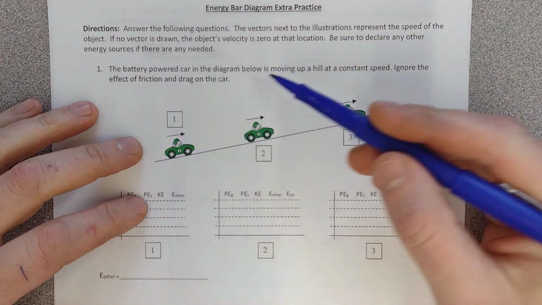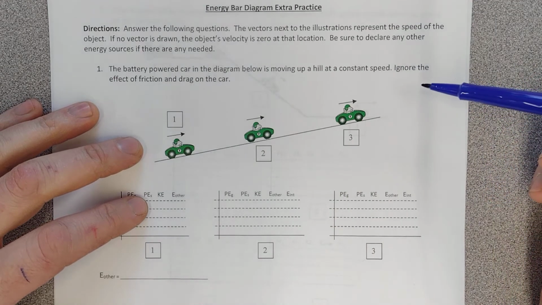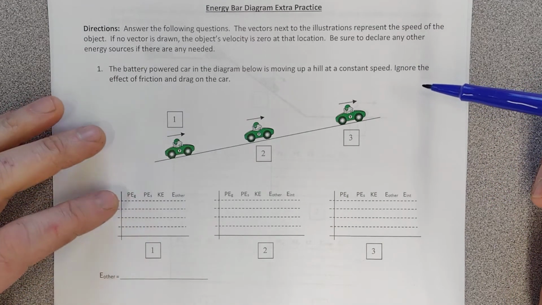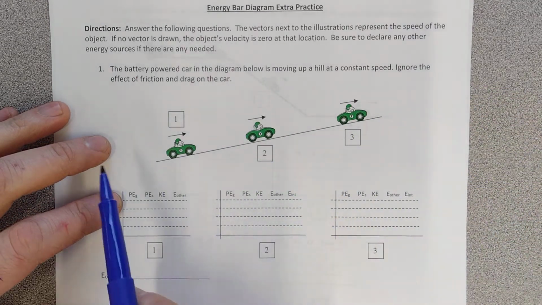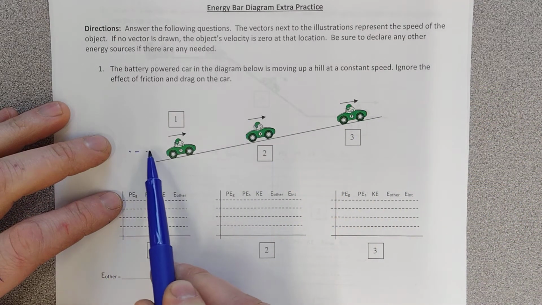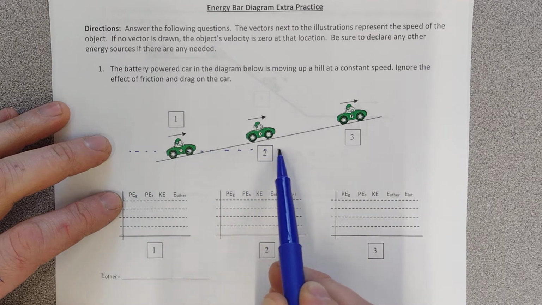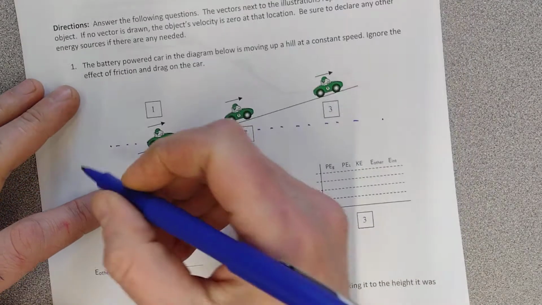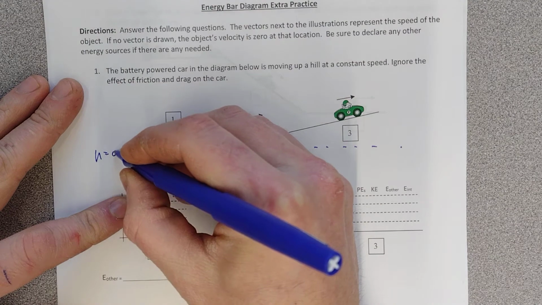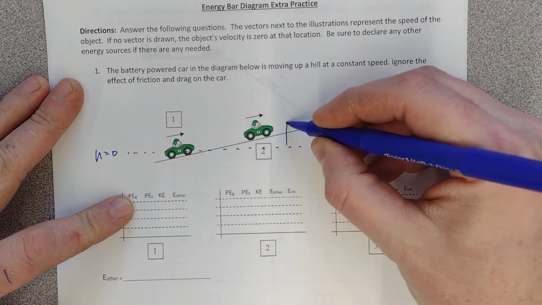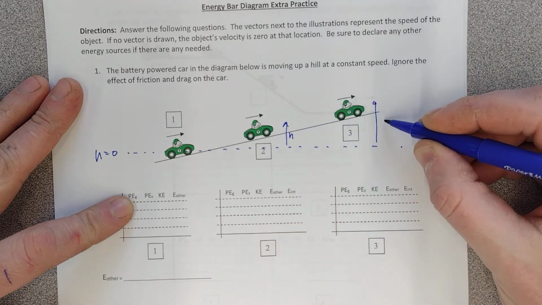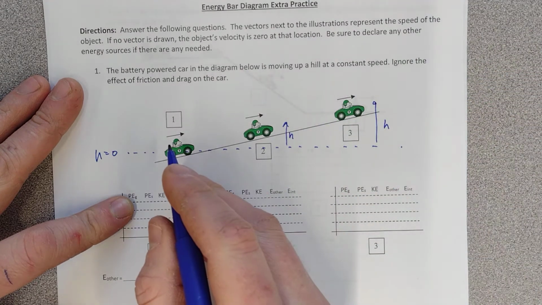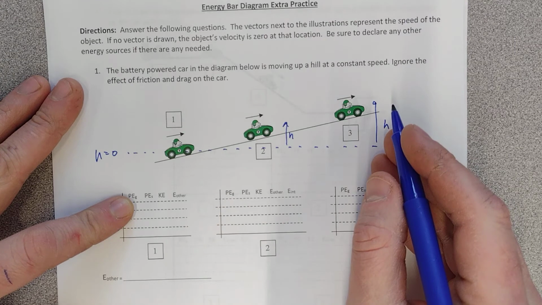So, a battery-powered car, and the diagram below is moving up a hill at a constant speed. Ignore the effect of friction and drag on the car. So, it's going uphill, right? We always think about the lowest point in the motion being our zero height. So that's h equals 0. As it goes up, it gets higher and higher, right? So h is increasing. Its speed is constant.